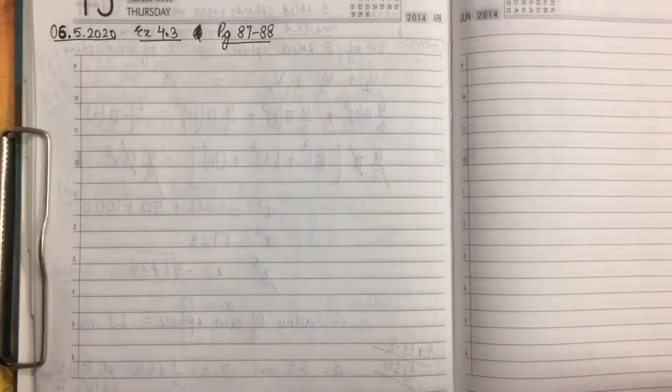Good morning, class 10th. We have started chapter number 4, quadratic equations. We have discussed the method to solve a quadratic equation in two ways. The first one is by factorization and the second one is using the quadratic formula. There is another method which is the method of completing the squares, which is not in our syllabus.